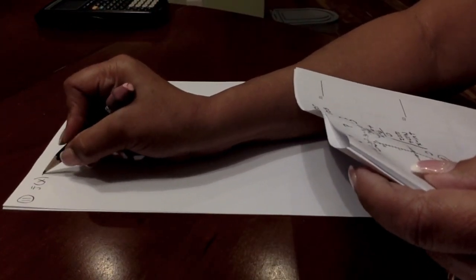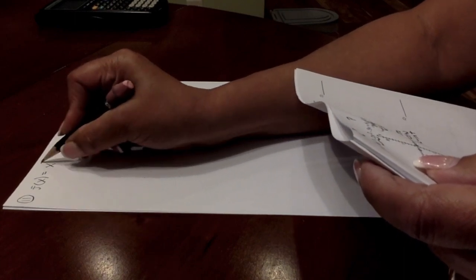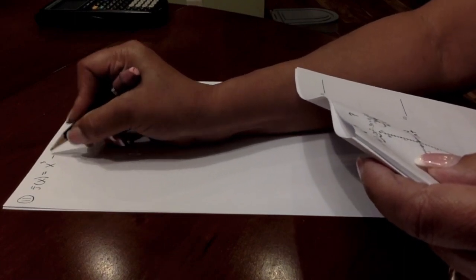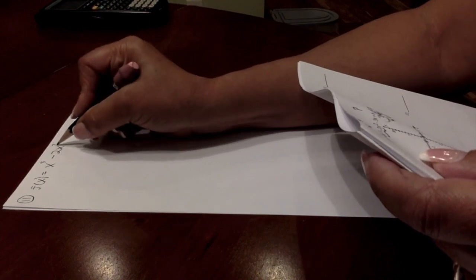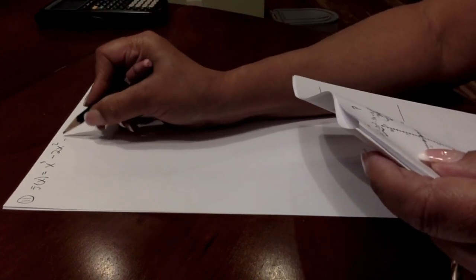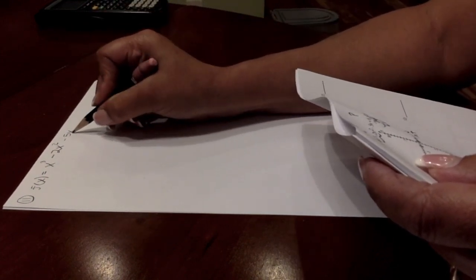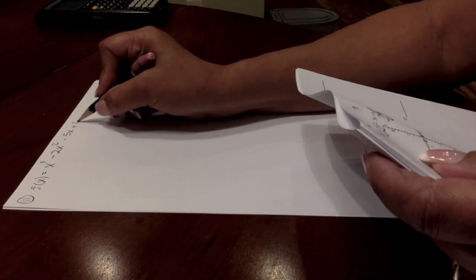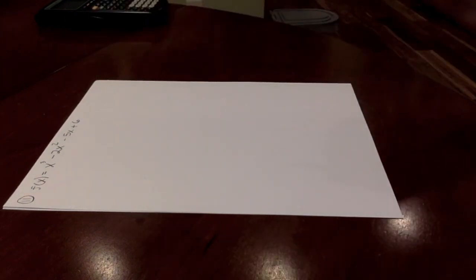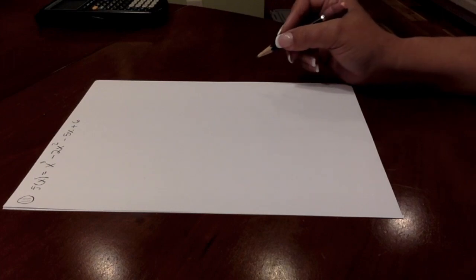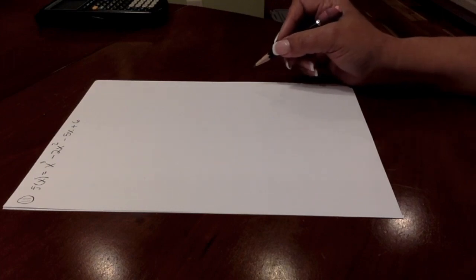You have f of x is equal to x cubed minus 2x squared minus 5x plus 6. Okay, make sure I got all the signs here.